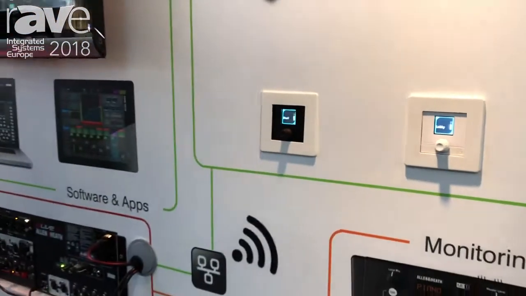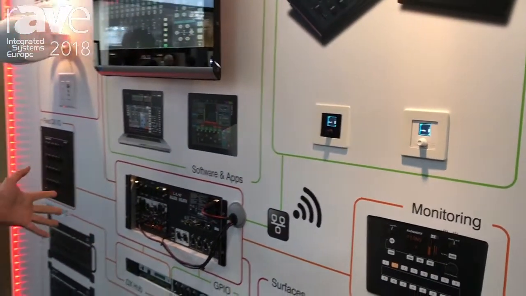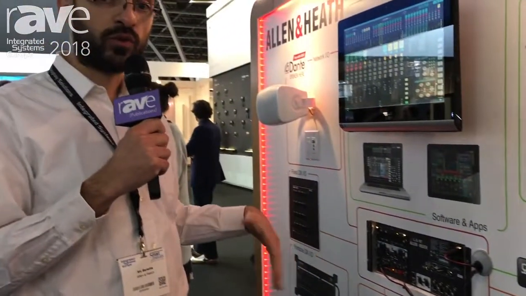There's personal monitoring solutions and control surfaces, GPIO interfaces, hubs for further I/O expansion. So it's a scalable and very flexible solution for install.